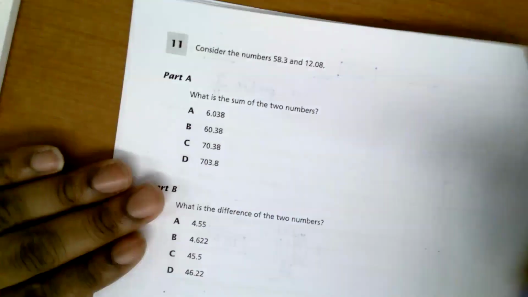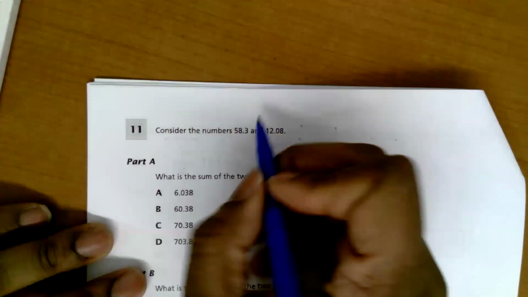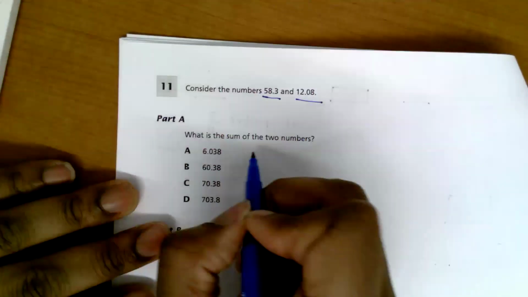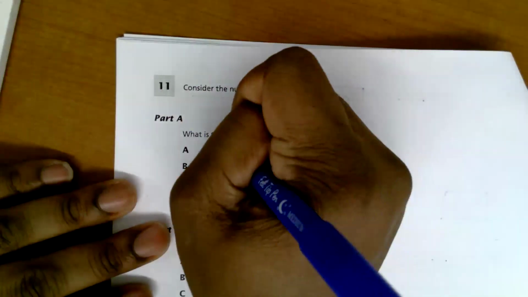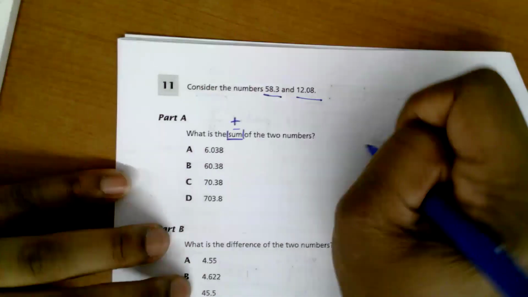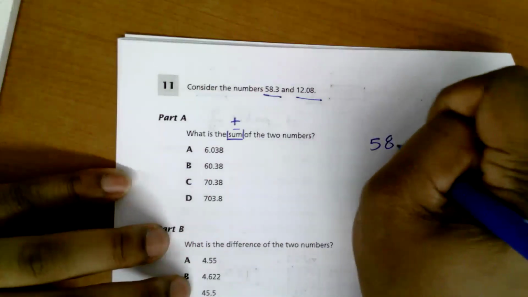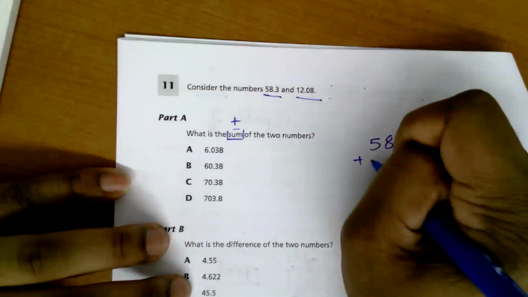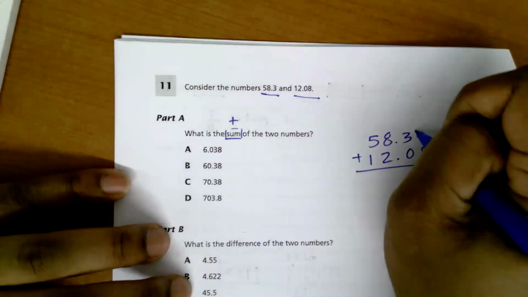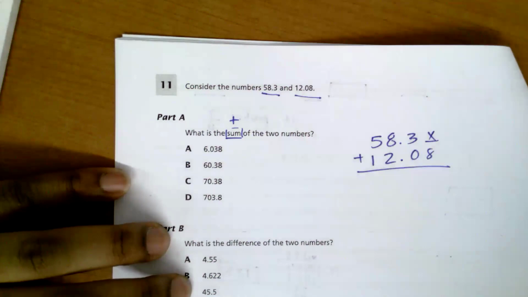Okay. Consider the numbers 58 and 3/10 and 12 and 8/100. What is the sum of the two numbers? Annotations are very important. We know sum is to add. So I'm adding 58 and 3/10 with 12 and 8/100. That's a placeholder.